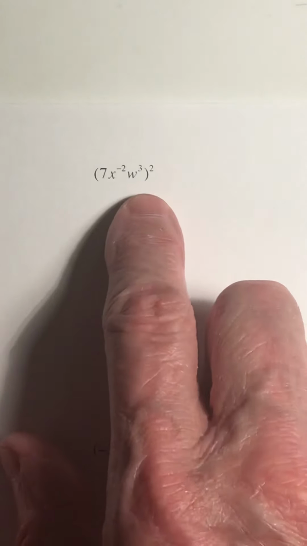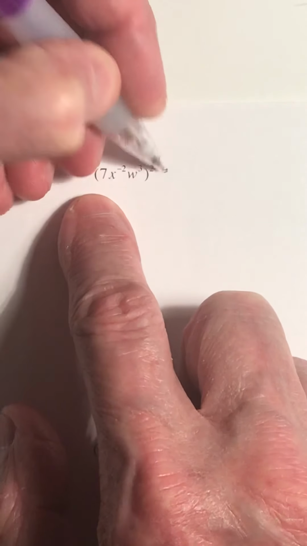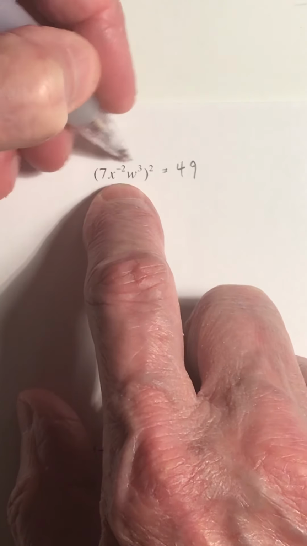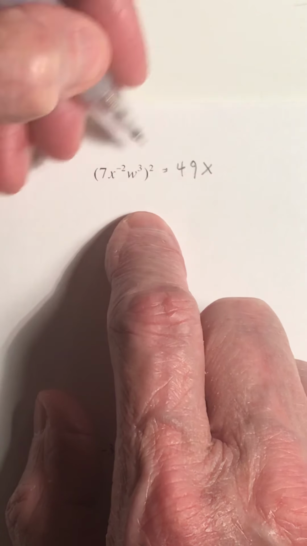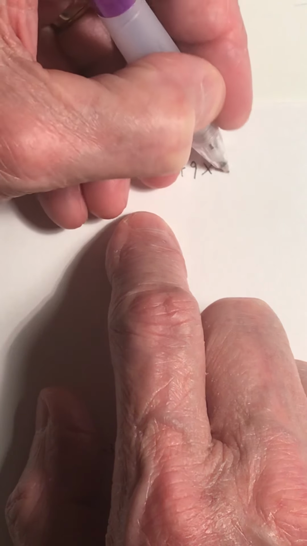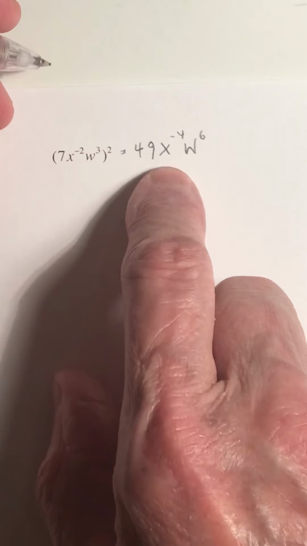Now go to the top up here. Everything in here is to the second power. So it's 7 to the second power is 49. Power of a power, we multiply, we get x to the negative 4. And w to the positive 6th. And the only thing lacking in our answer is we don't want to have this negative exponent.